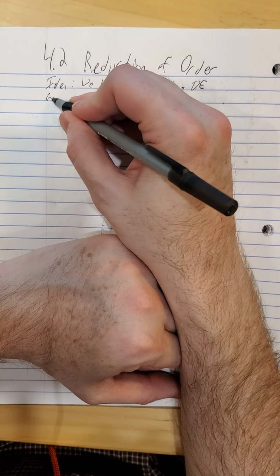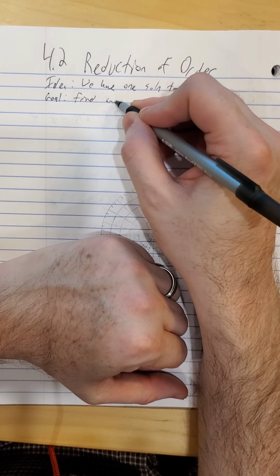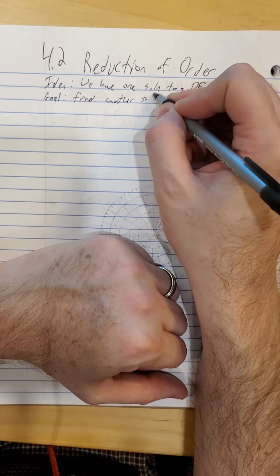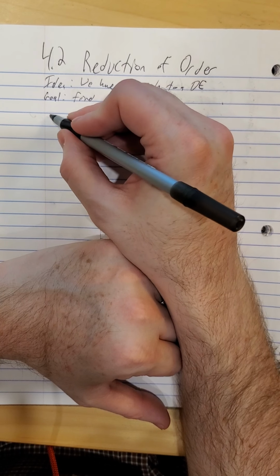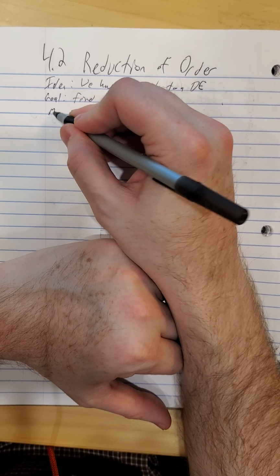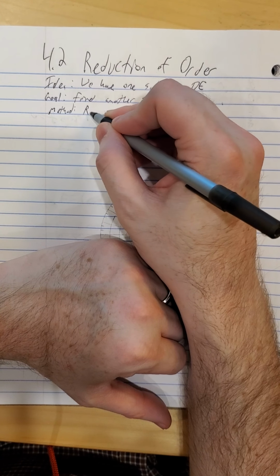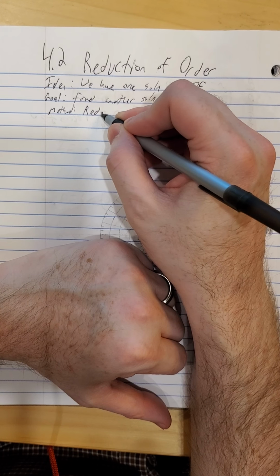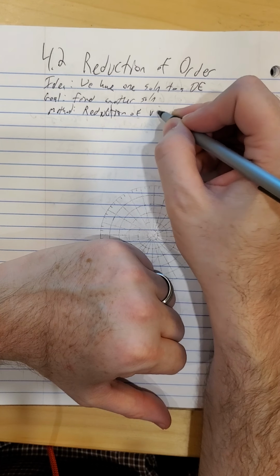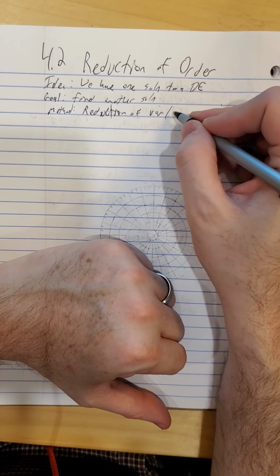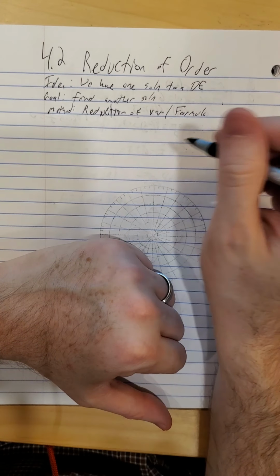Goal is we want to find another solution. And there's going to be two methods that we learn in this: the reduction of variables, and later, a formula.